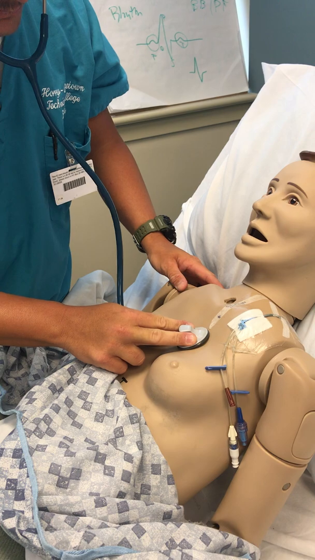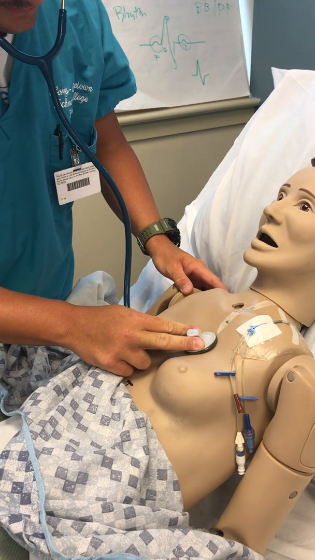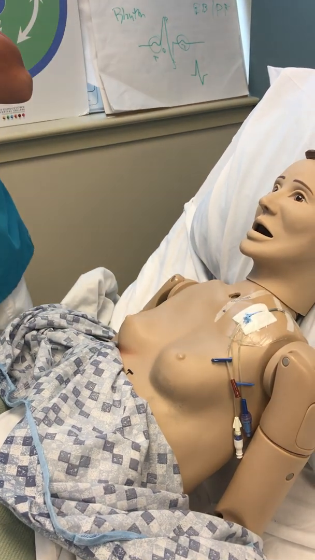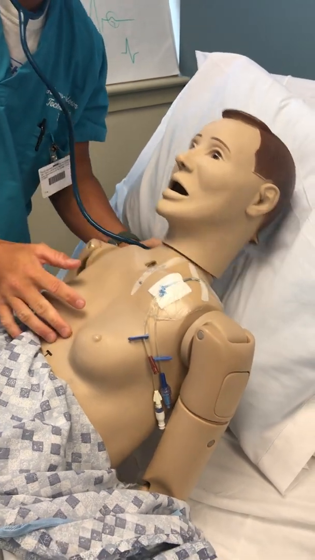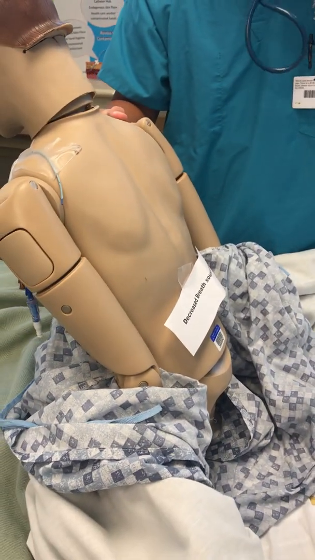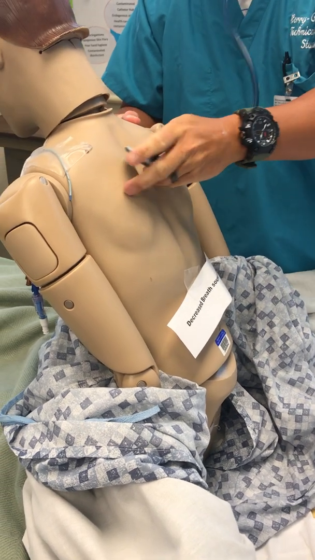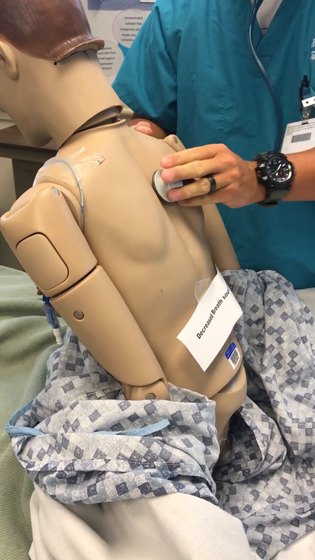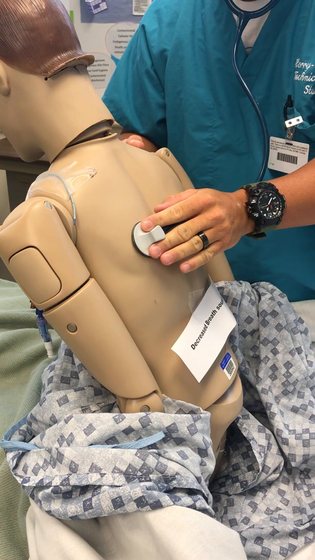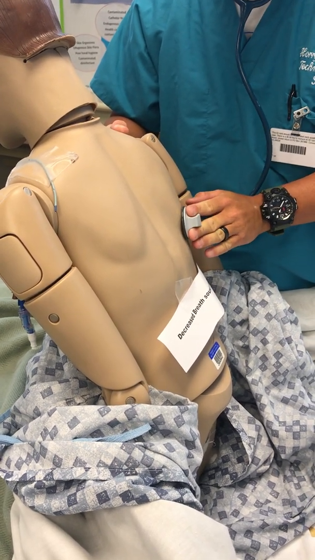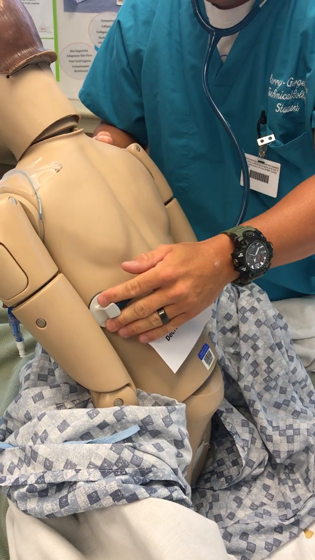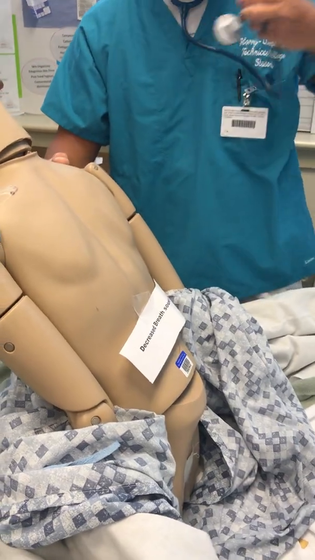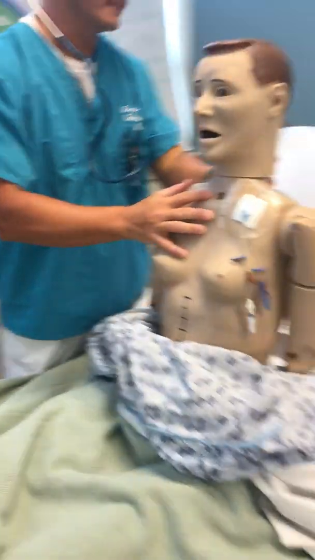Listen to his actual heartbeat for a minute. Minute's up. We'll sit him up. Listen to his posterior lung sounds. Sit him back nice and gently.